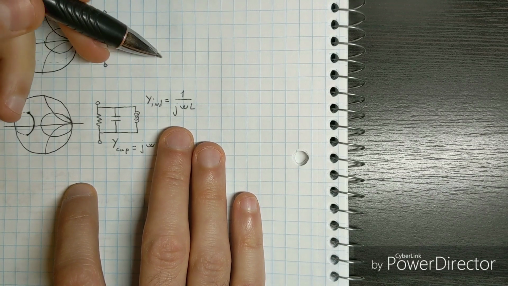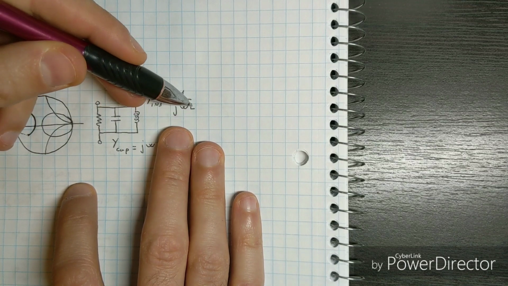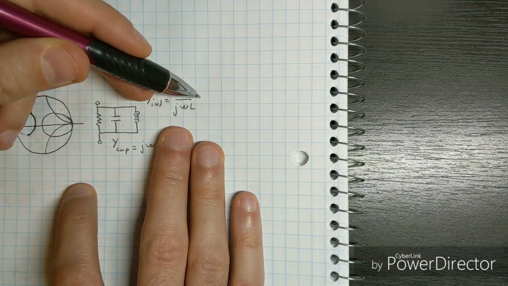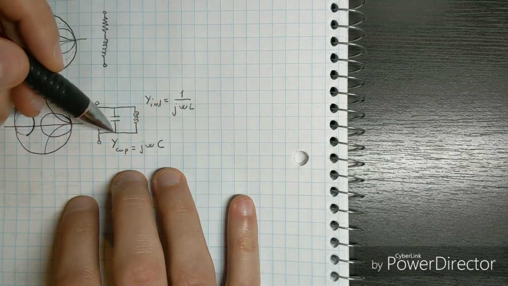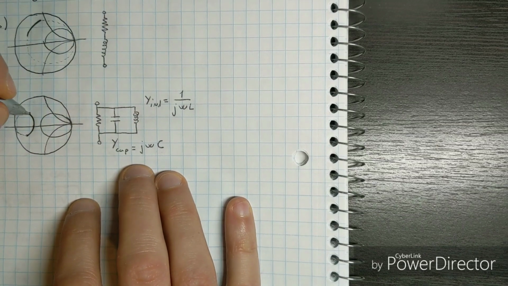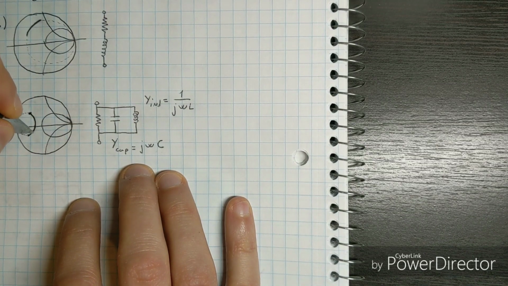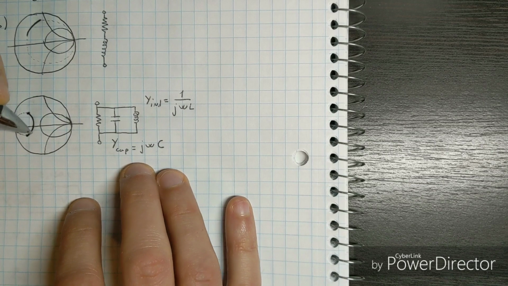As we increase the frequency, the inductor admittance is going to decrease and the capacitor admittance is going to increase. So the circuit becomes more and more capacitive. So we are moving to the bottom of the response curve. So that's why we are at both sides of the Smith chart.